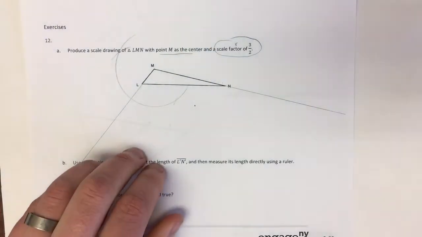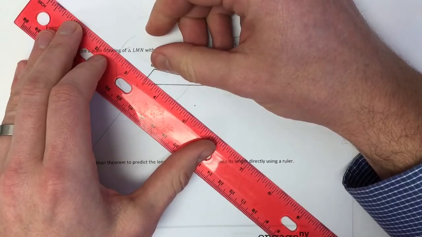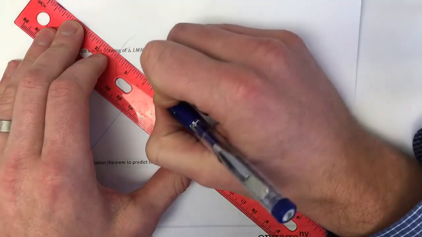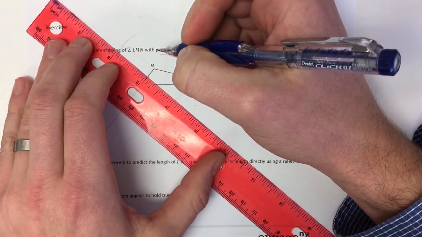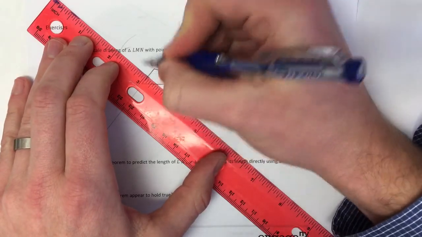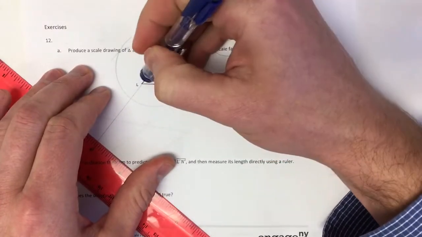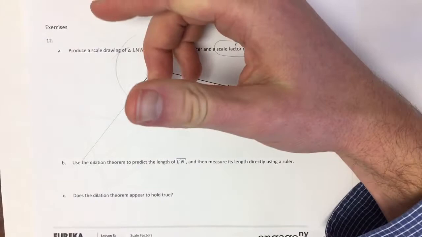And once I have that midpoint, I can scale out my drawing from there. And so I'm slightly off, I can tell. A little human error. And so here we are. And how do I use that for this?